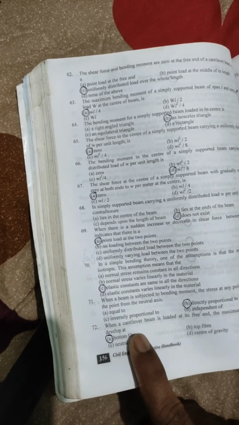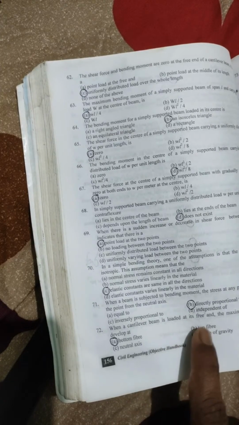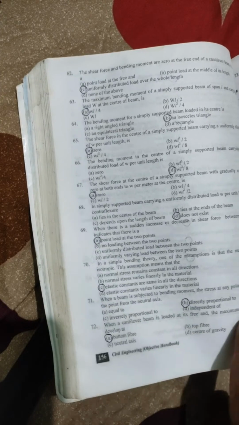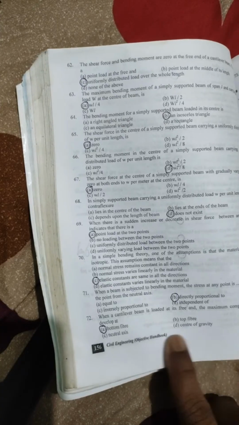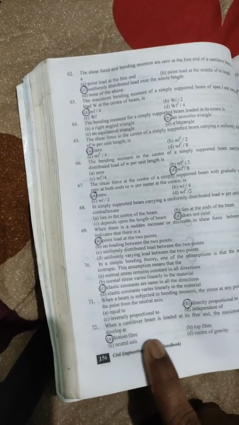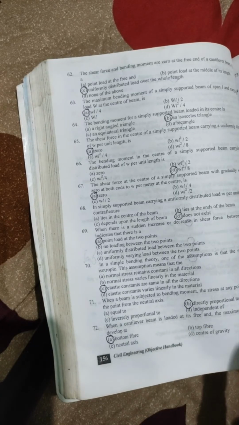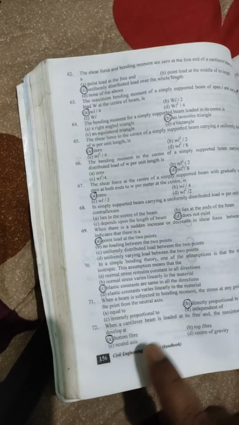Another question. When a cantilever beam is loaded at its free end, the maximum compressive stress shall develop at the bottom fiber.